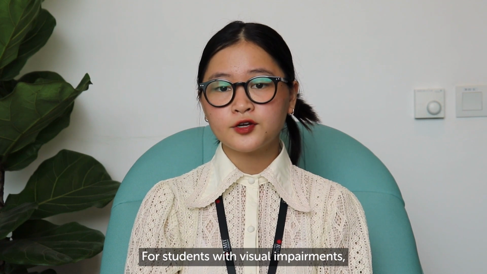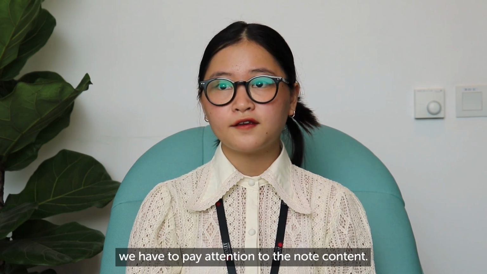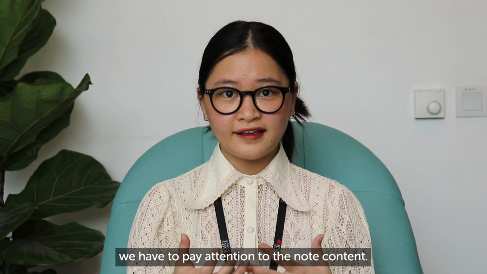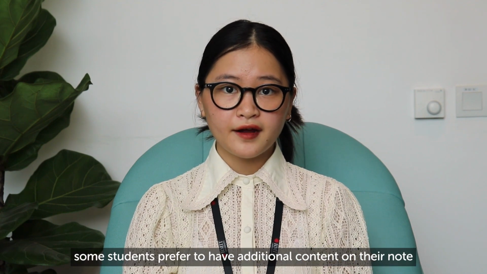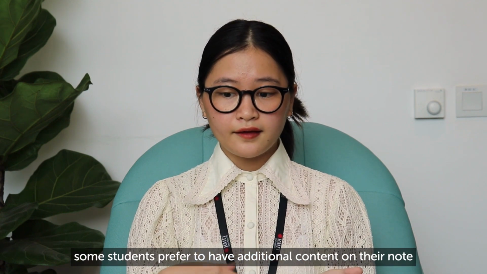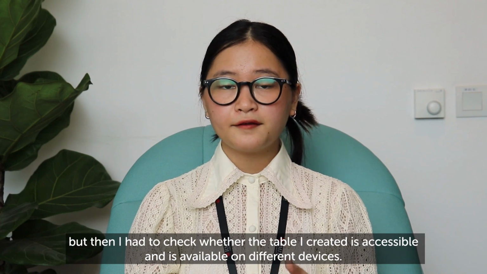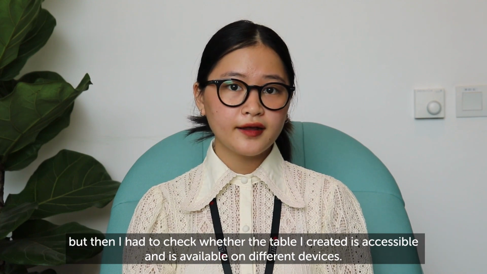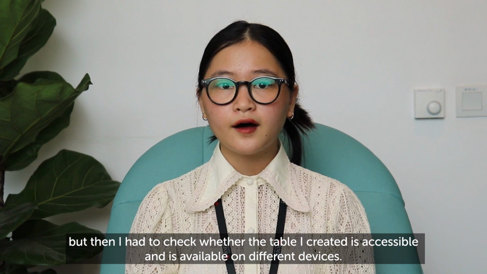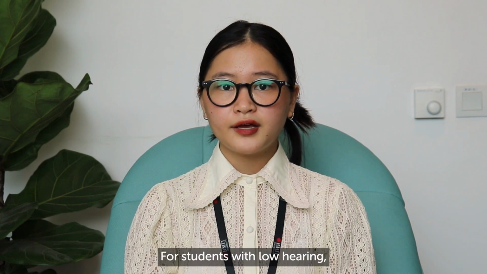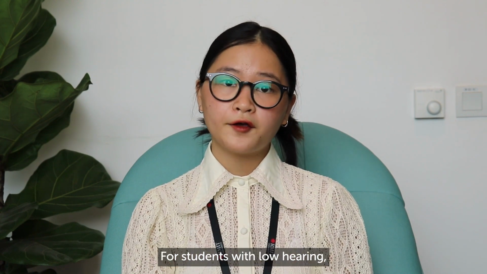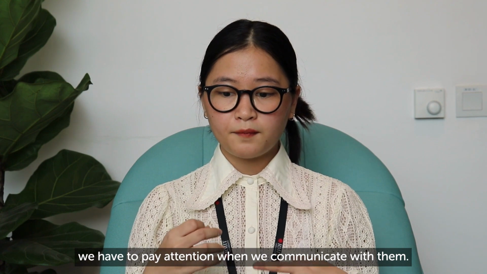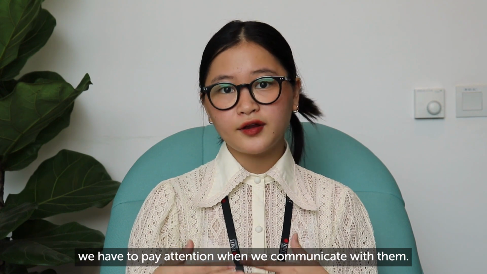For students with visual impairment, we had to pay attention to the notes content. For example, some students prefer having tables in their notes, but then I had to check whether the table I created is accessible and available on different devices. But for students with low hearing, we had to pay attention when we communicate with them.